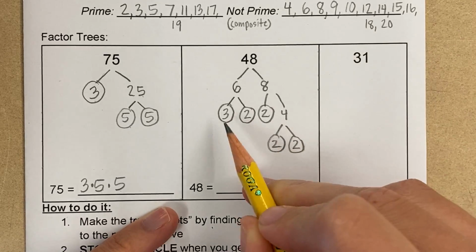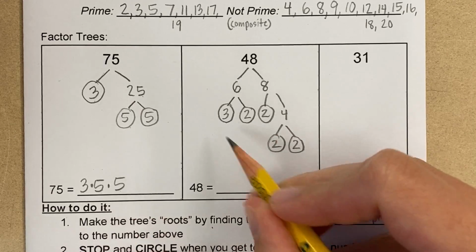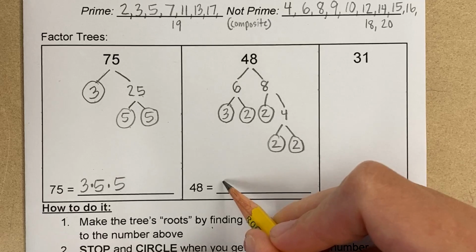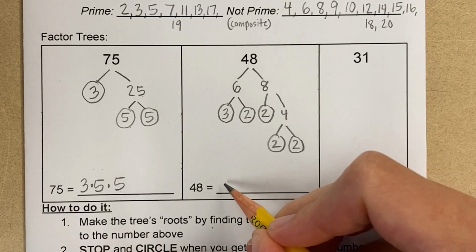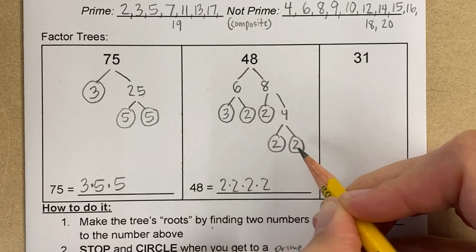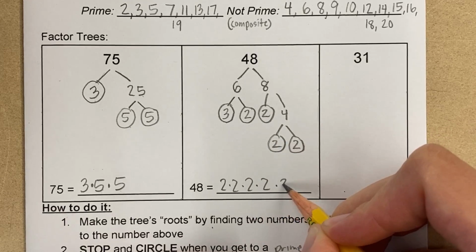Okay, so 48 is, look, there's a 3, and there's four 2s. Again, just group the four 2s together. You can put them first, you can put them second, doesn't matter, but don't do 2, 2, and then 3, and then 2, 2. That's silly. It's nice to have the numbers that are the same in a group. So I'm going to do 2 times 2 times 2 times 2, there's 4 of them, times 3.